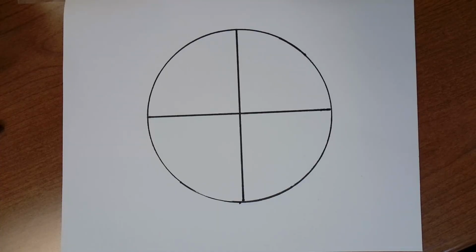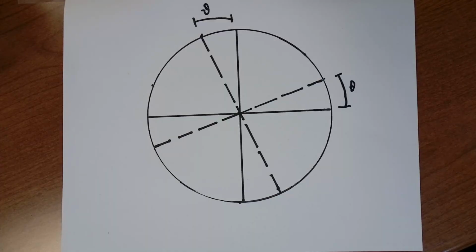Good morning. Today, I'd like to continue talking about how to do vector calculations in coordinate systems that are rotated with respect to others. To get started, I'll draw in the usual x and y coordinate system together with the usual unit circle. Then I'll think of taking the x and y axes and rotating them by an amount theta radians in the counterclockwise direction.